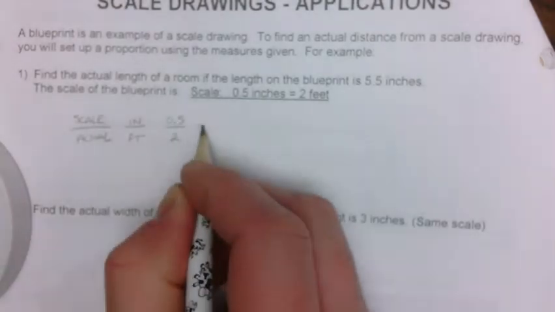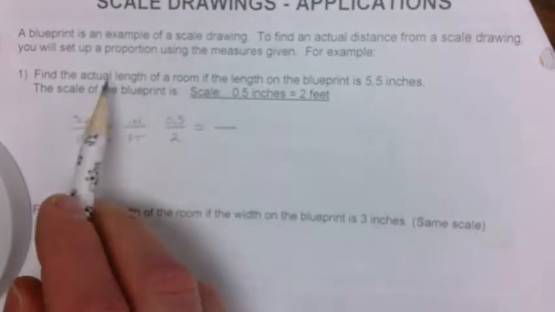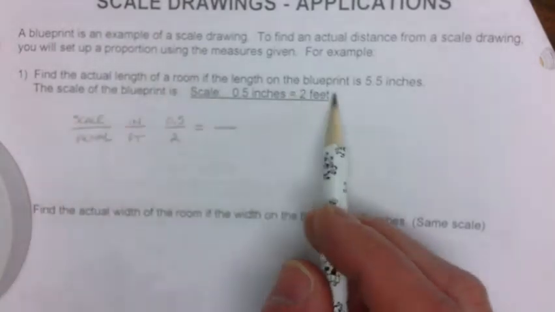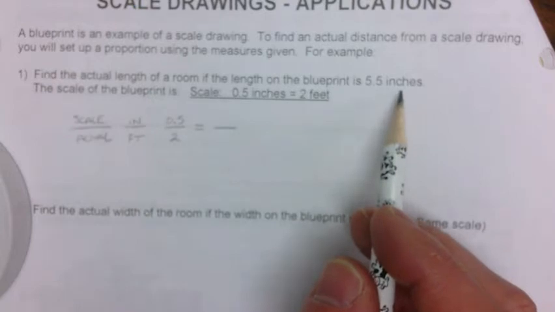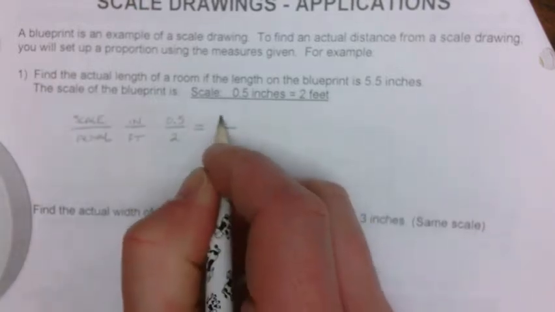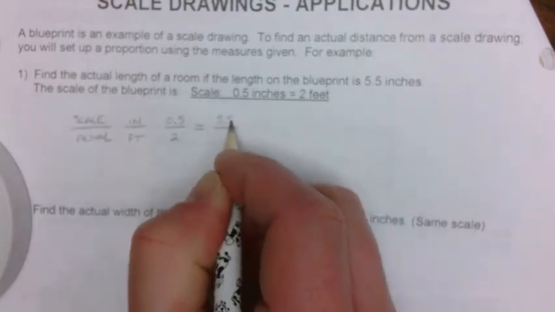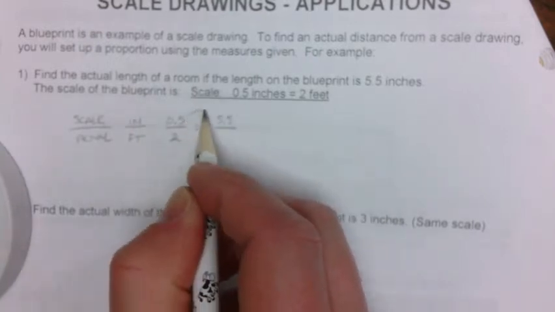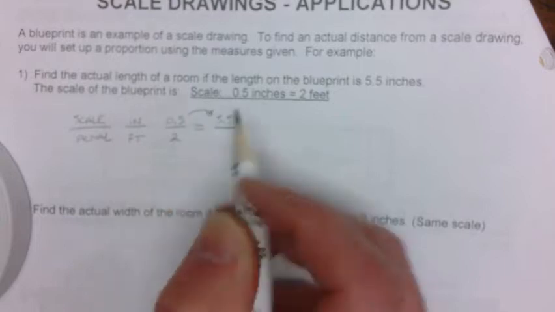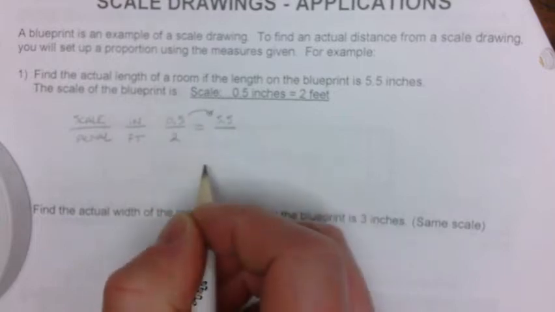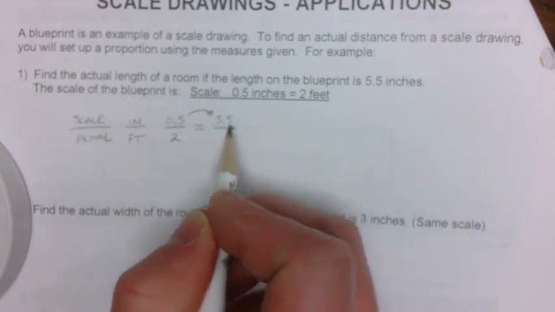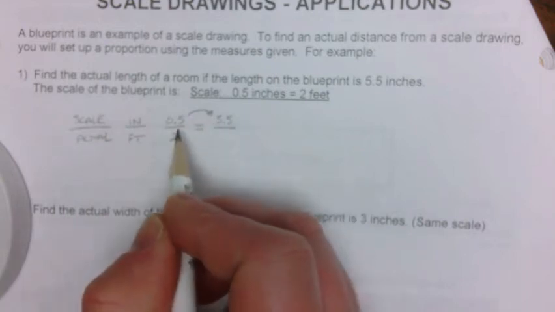And we're going to set it equal to another ratio where we can find the actual length of the room. They told us on the blueprint that the length of the room is 5.5 inches. So I'm going to record that in the numerator, 5.5 inches. We don't know how many feet that is, but we can figure out what it is by figuring out how we scale from a half an inch up to 5.5 inches. In order to figure out how we scaled here, I'm going to take the 5.5 inches and divide it by the half inch.